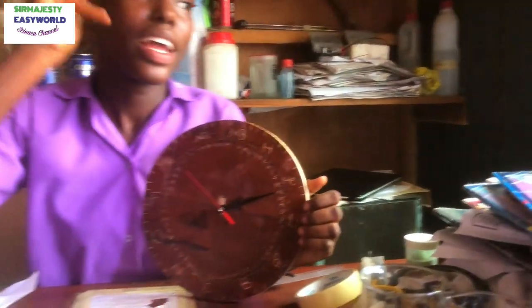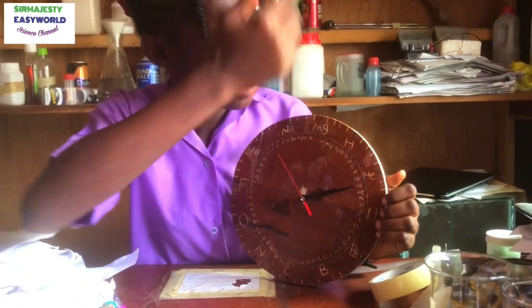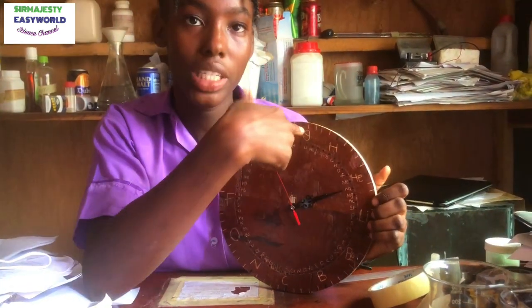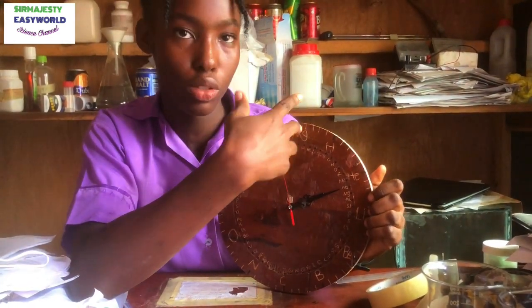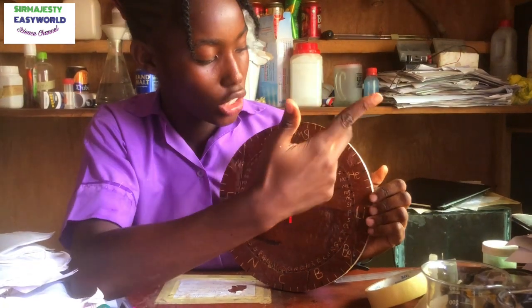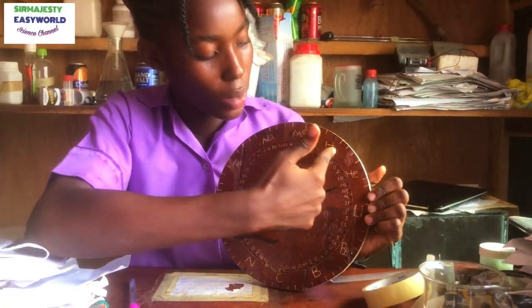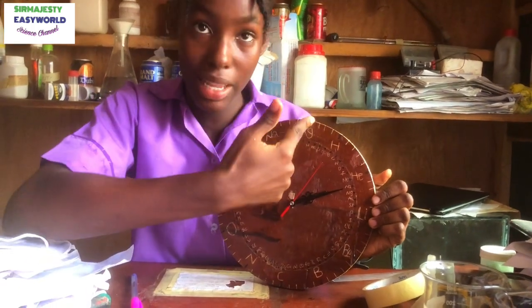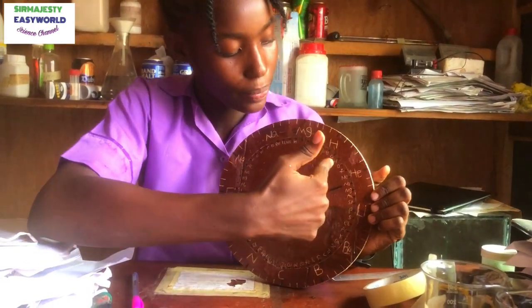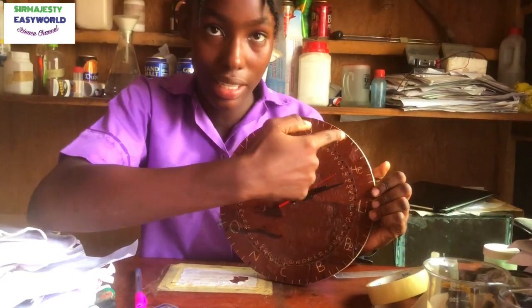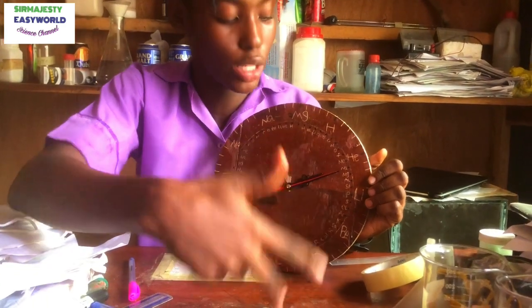According to chemistry, this is magnesium, which means 12 because the proton number is 12. So magnesium, hydrogen, helium, lithium. If we go around it, we'll see that it's 12. 1, 2, 3, 4 till that same 12. And then the seconds also go round 60 times, indicating it always goes a minute.